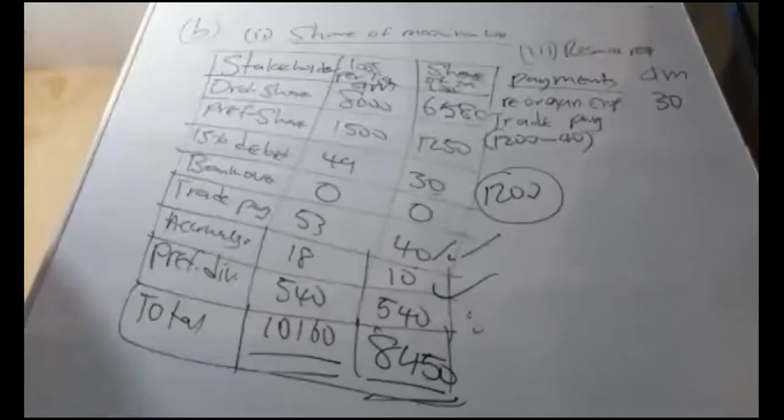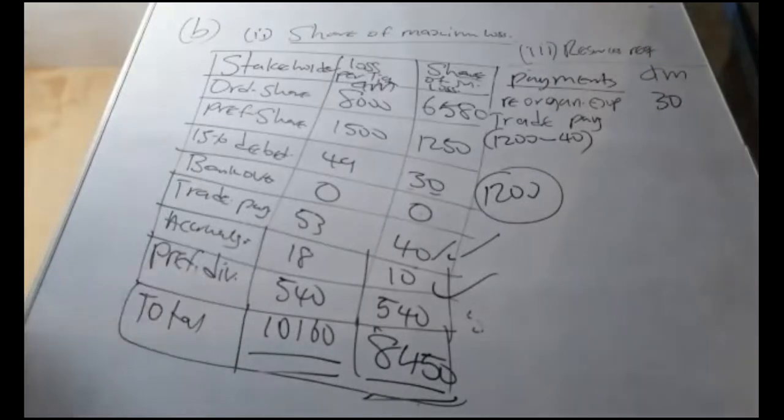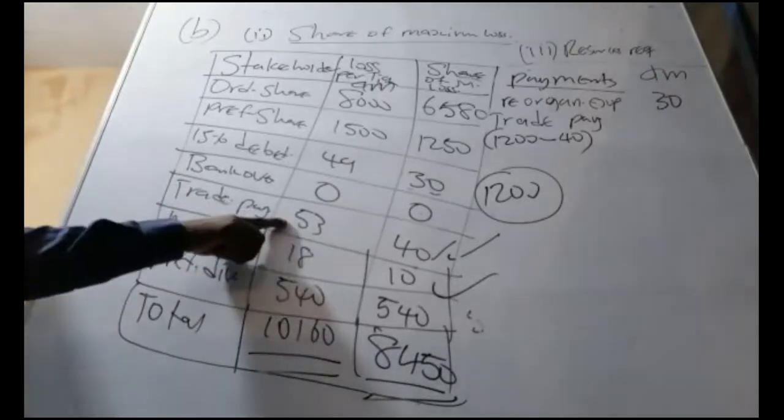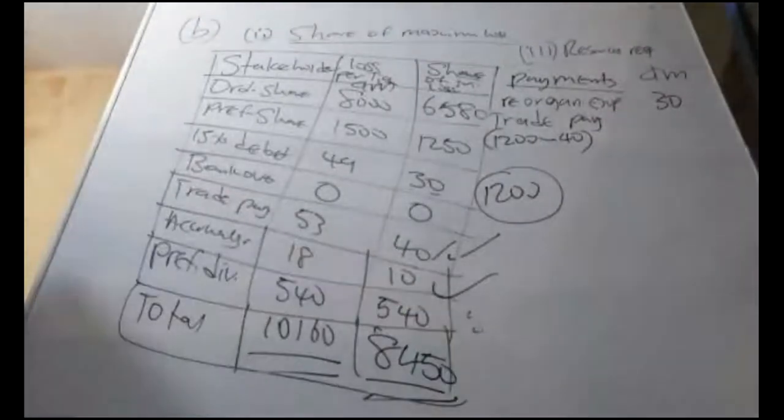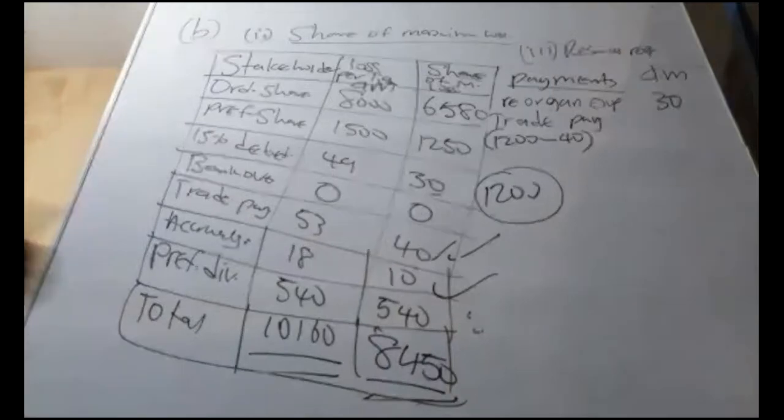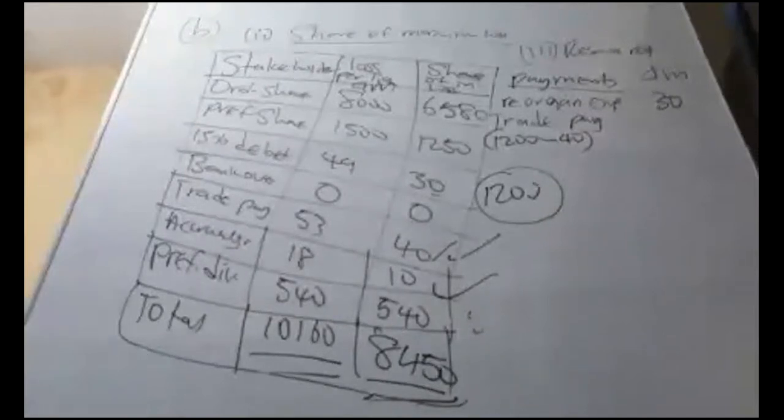Upon liquidation, they are losing 53. Per our scheme, we are saying they should lose what? 40. Per our scheme, they should lose 40. Now, if they are losing 40, how much will be their balance that we have to pay them?